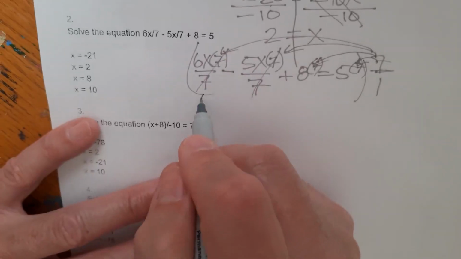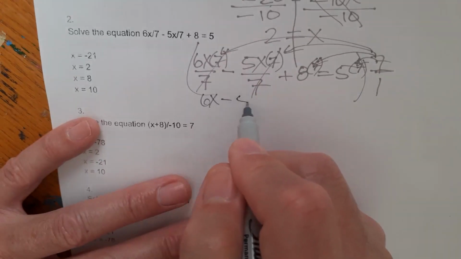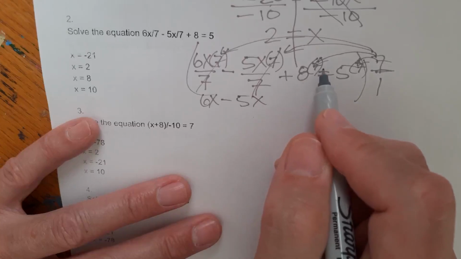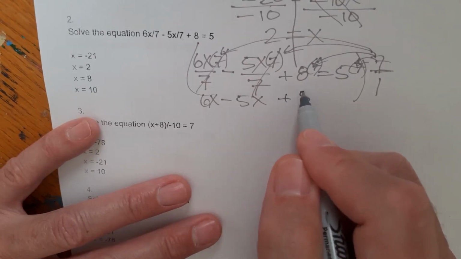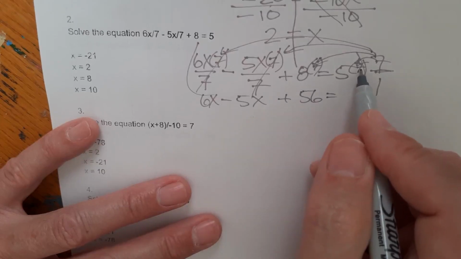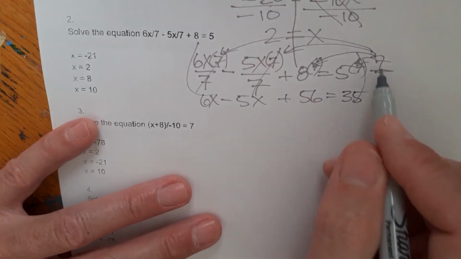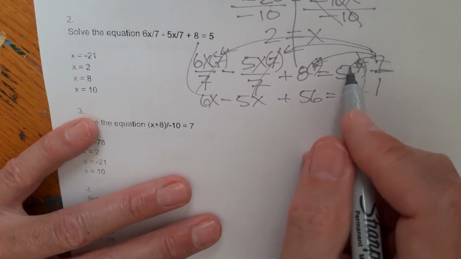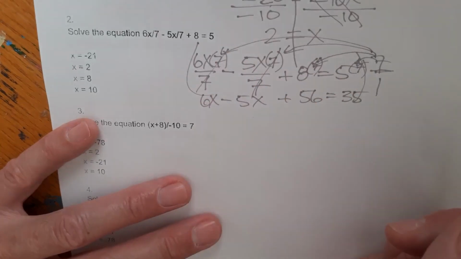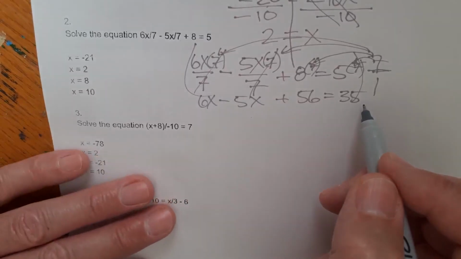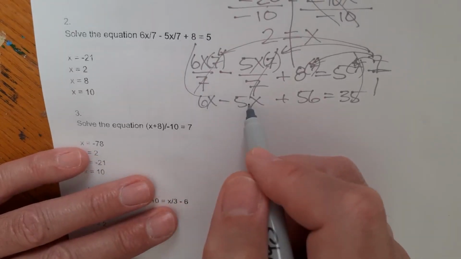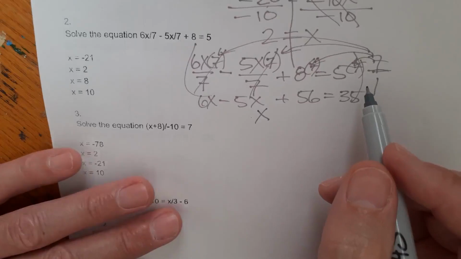The 7's are gone. I'm left with a 6x. I'm left with minus a 5x. I'm left with a 7 times 8 is 56 plus 56. I got my equals lined up, and 7 times 5 is 35. Right? So this is distributive. You're distributing that 7 across all the terms in this equation. And then it starts to remove things. Look how much simpler this looks to me, right? 6x minus 5x is x.